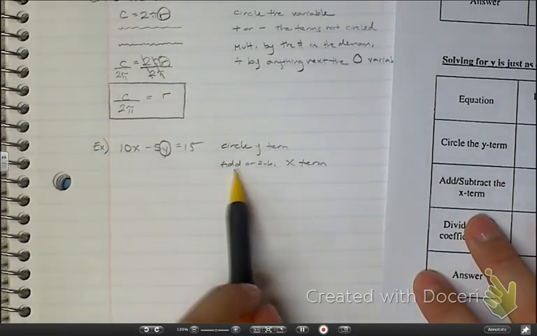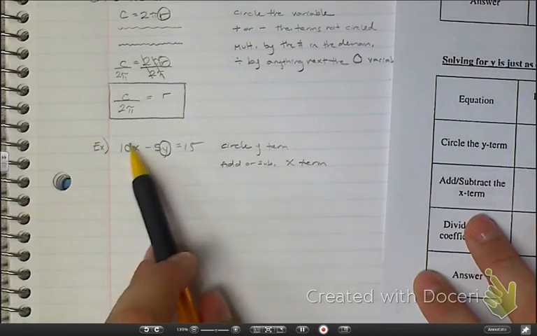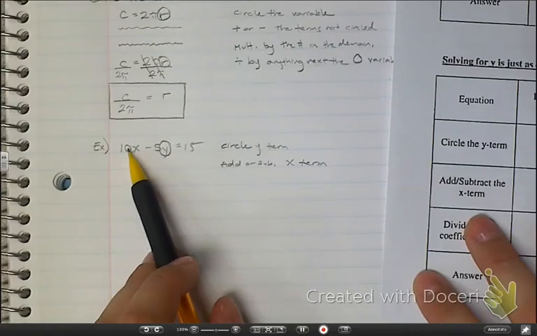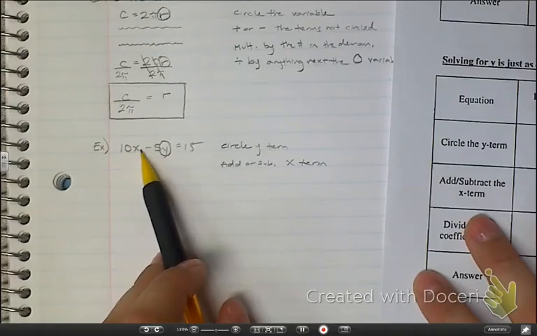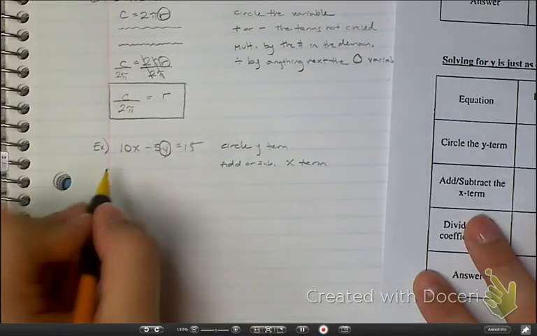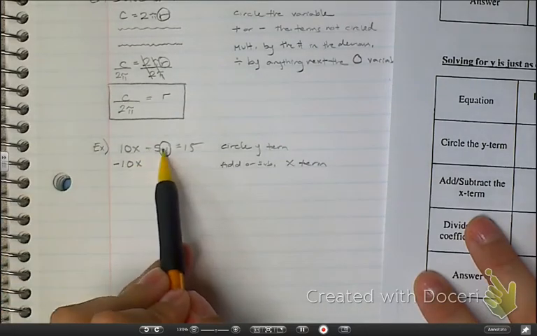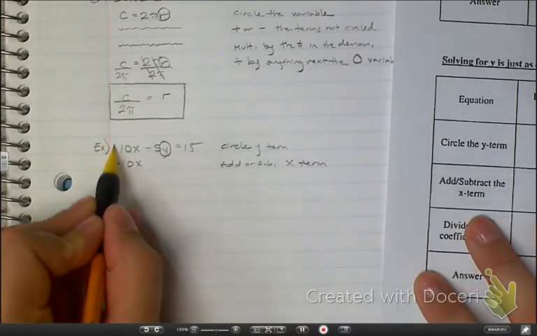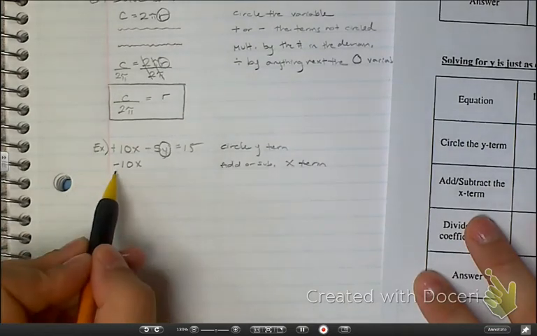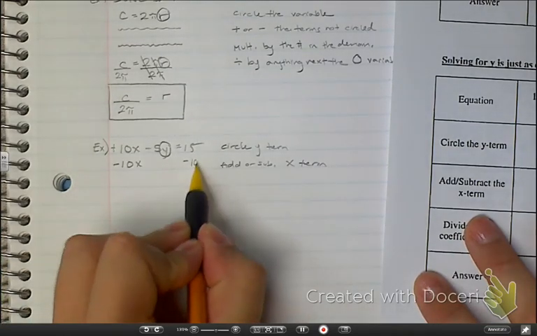So when I say add or subtract the x term, this one happens to have an x in it, but what if it was a different variable? What if it was like a w? So instead of saying add or subtract the x term, I want you to think of it like getting rid of the term that is not the one with the circled variable. So let's get rid of the 10x on this side. Again, this negative belongs with the 5y. This 10x has a little invisible positive in front of it. So we have plus 10x and minus 10x. I'm going to subtract 10x from this side.